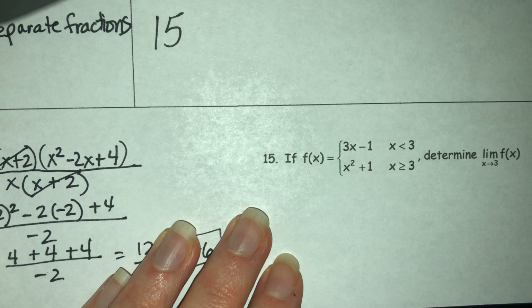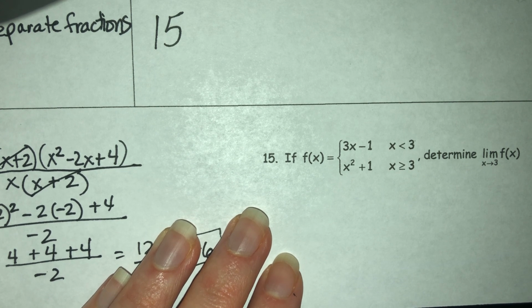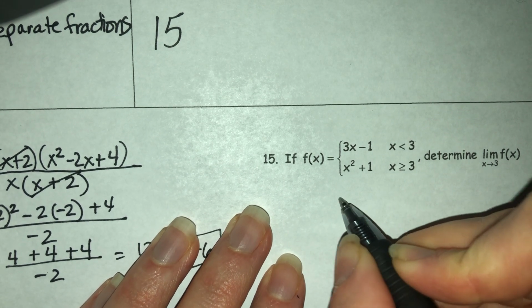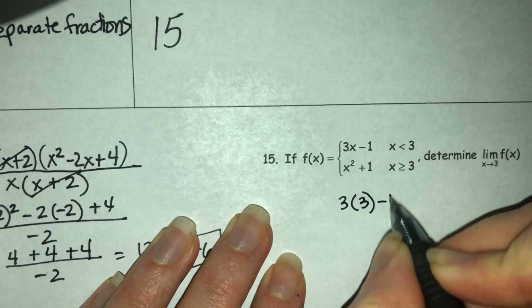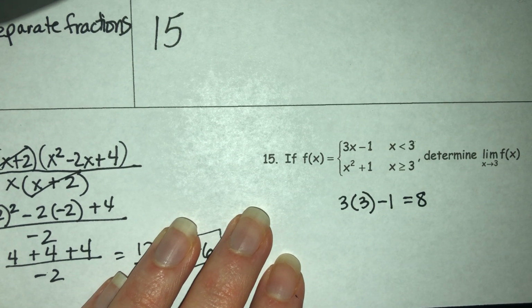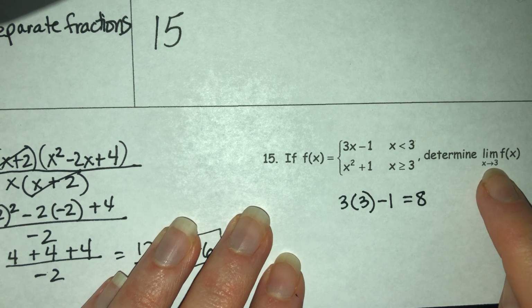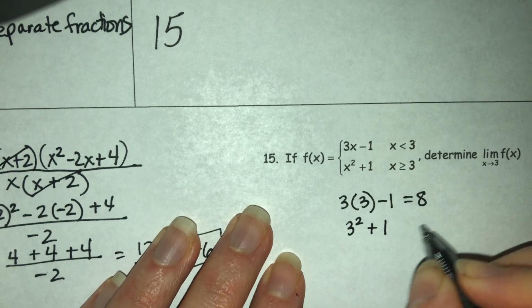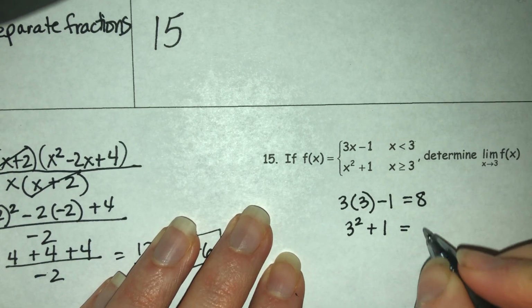And we need to get the same output on both to say that that could just be the limit. So let's try it. In the top piece, 3 times 3 minus 1, that's 9. Take 1 away. That gives me 8. Okay, let's substitute 3 in for the x in the bottom piece. 3 squared plus 1. That's 9 plus 1 is 10.